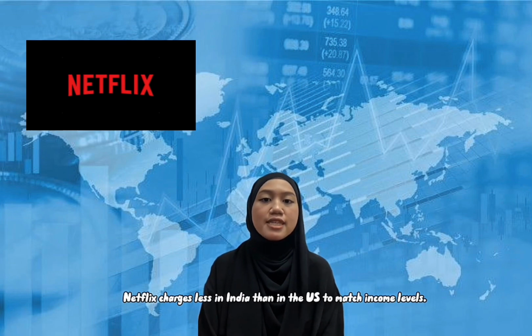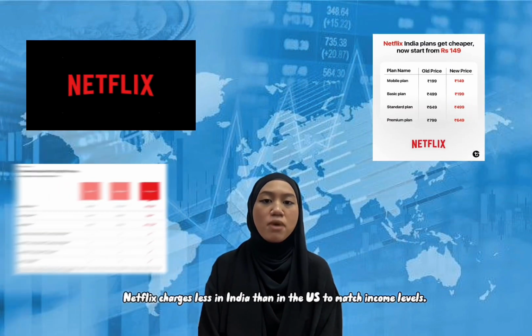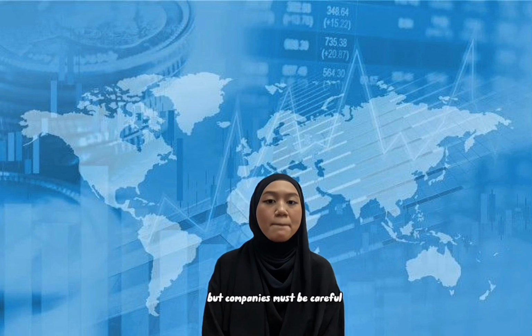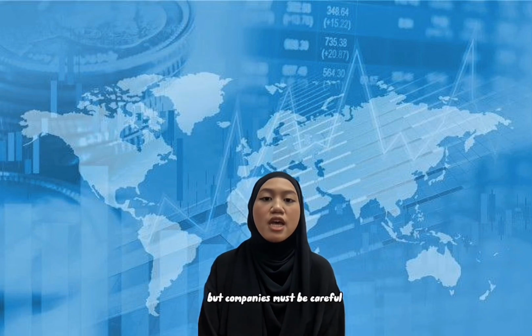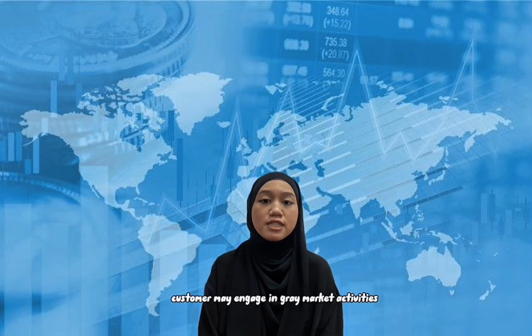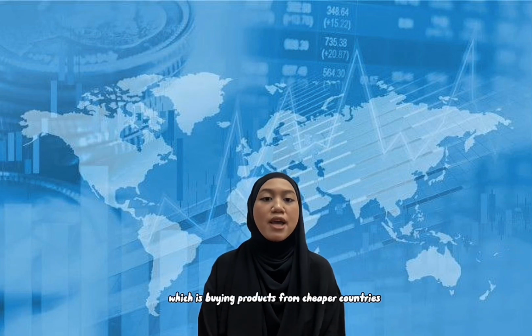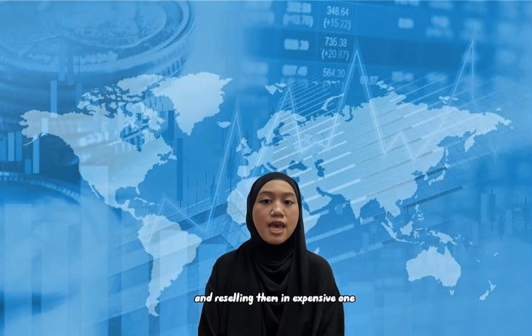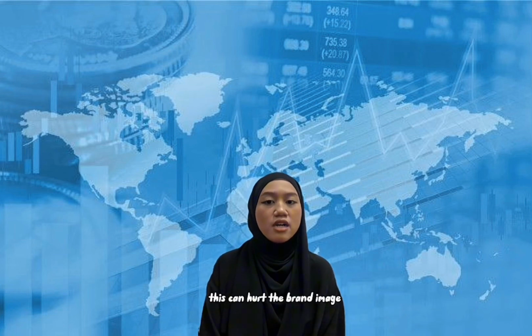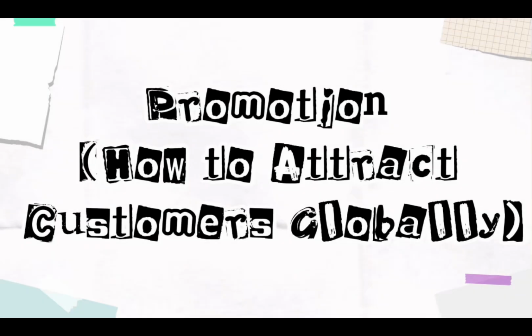For example, Netflix charges less in India than in the US to match income levels. But companies must be careful. If prices are too different, customers may engage in gray market activity, which is buying products from cheaper countries and reselling them in expensive ones. This can hurt the brand image.